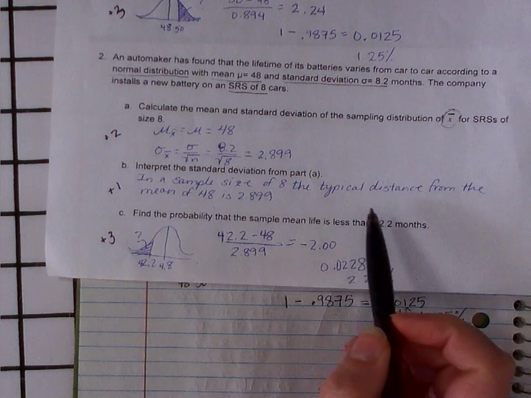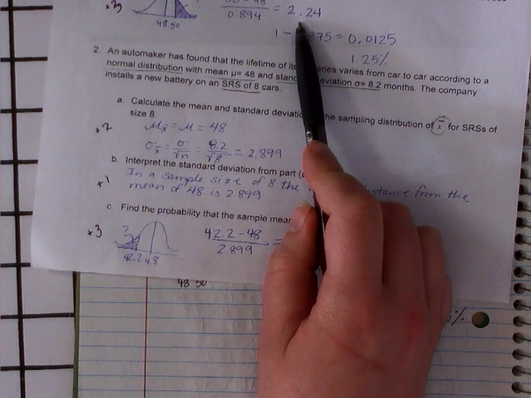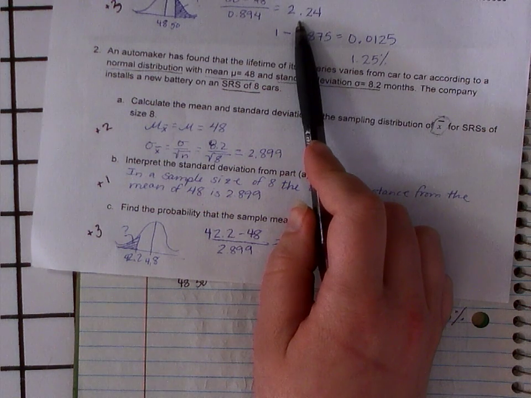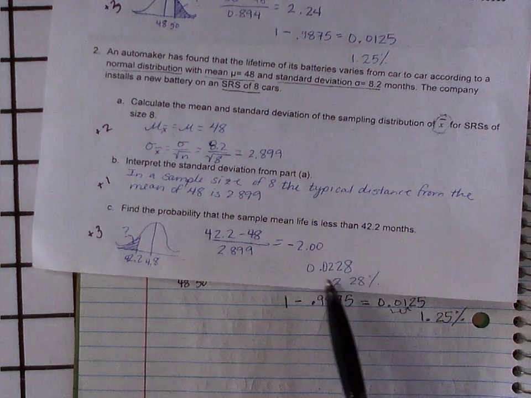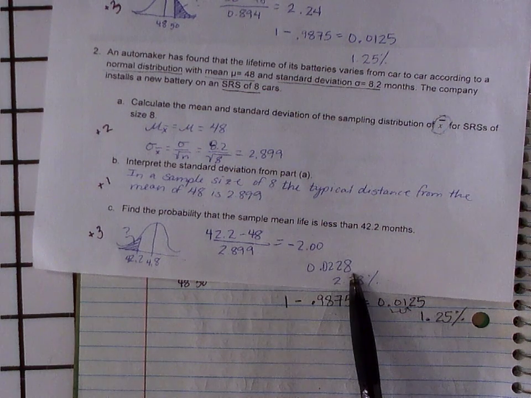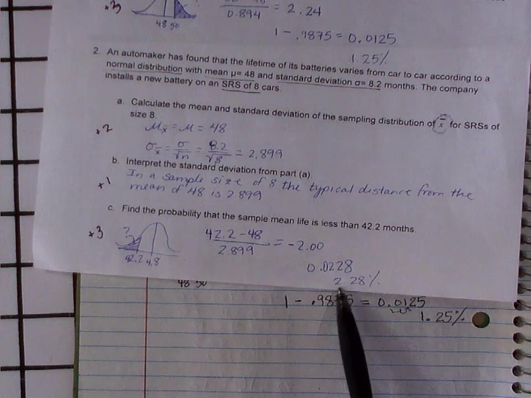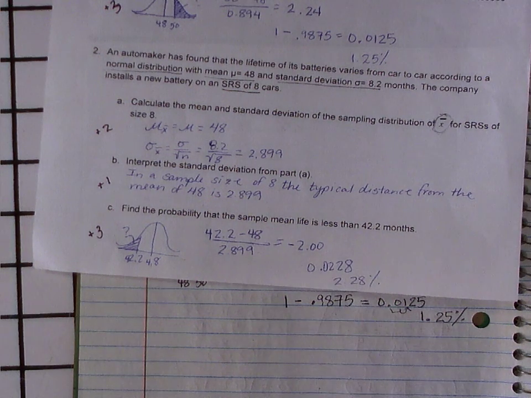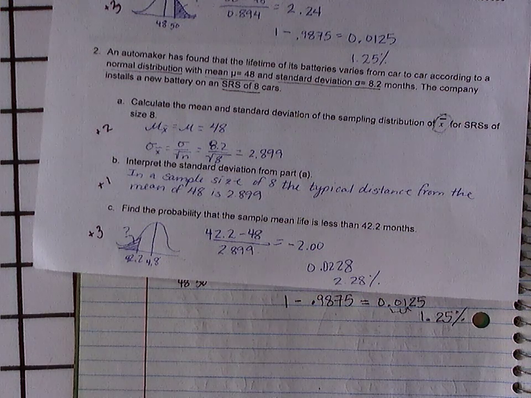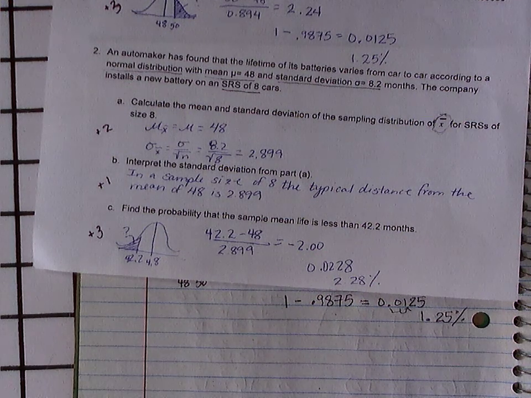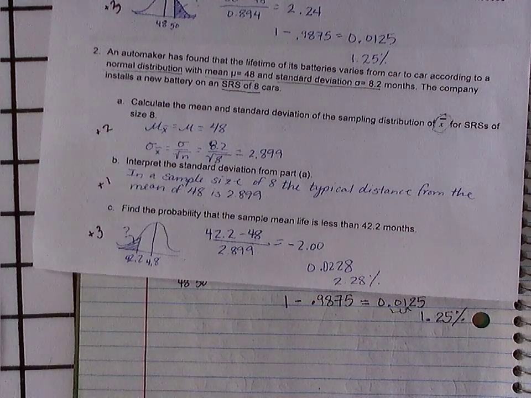Then, just like we did up here, we're going to go to table A to find the probability. The z-score is not the probability. So when I look on table A, I have a probability of 0.0228, or 2.28%. We're going to keep working on these throughout our next couple of topics, but hopefully this makes a little more sense.